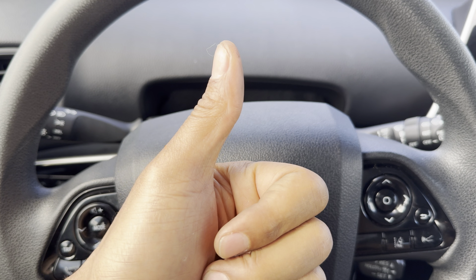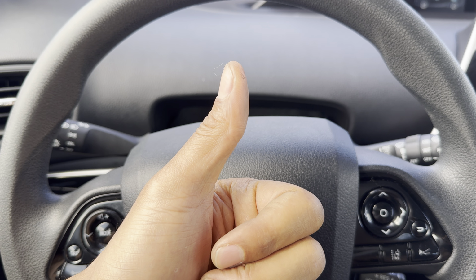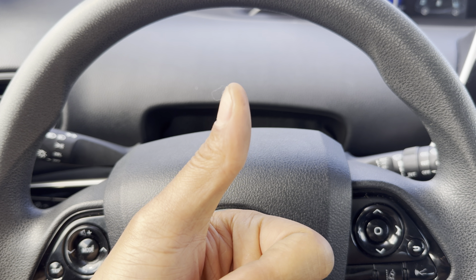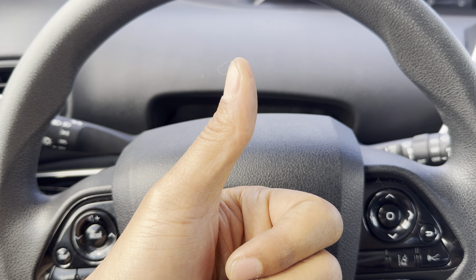All right, today I am going to show you how to open and close the air vents inside of a car, truck, van, minivan, whatever. I'm going to show you how to open and close the air vents.